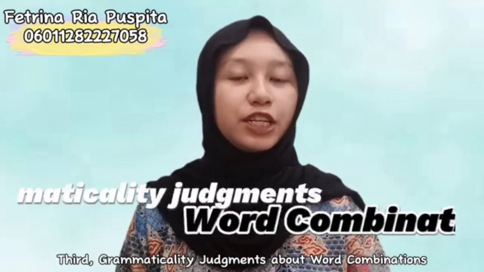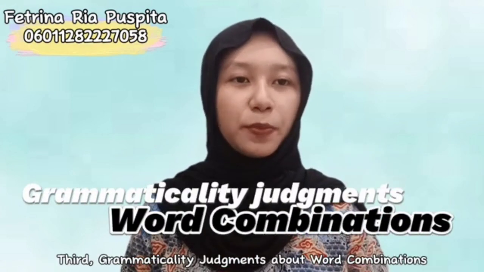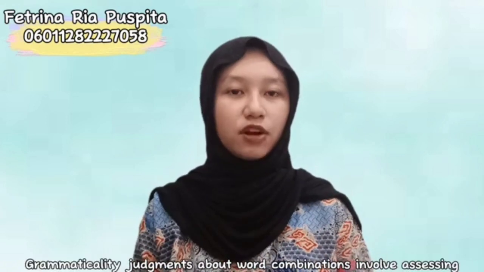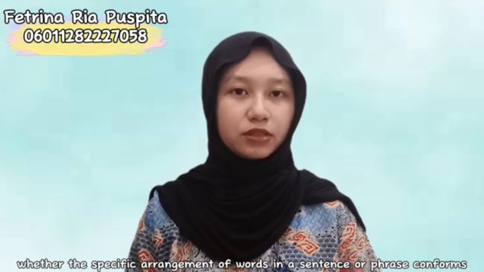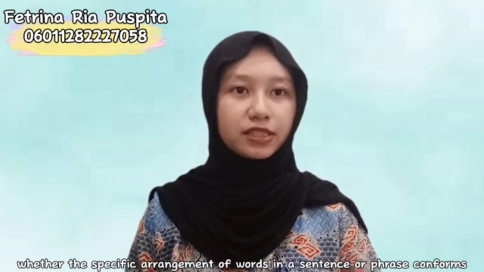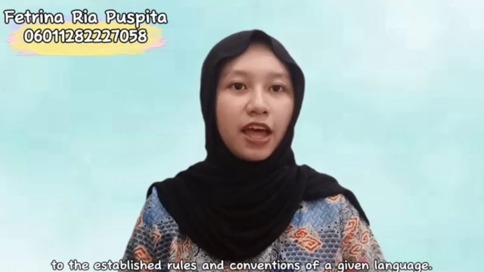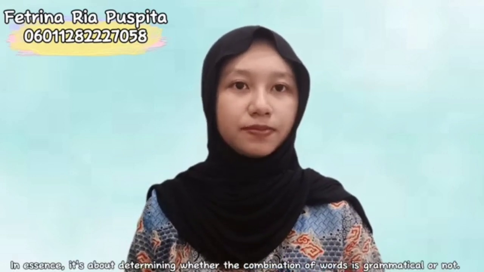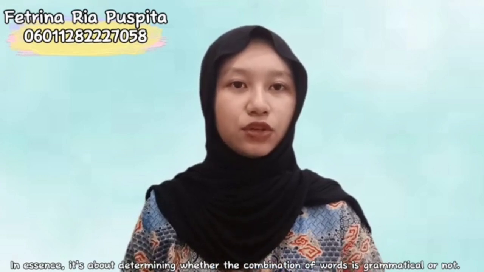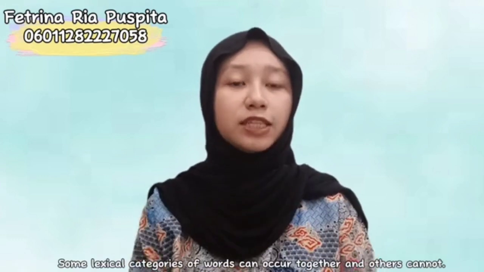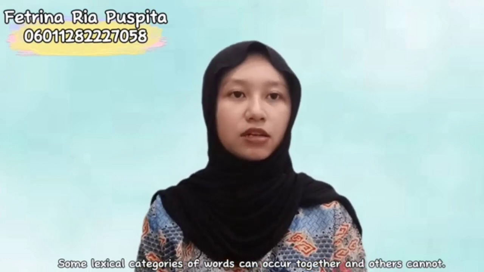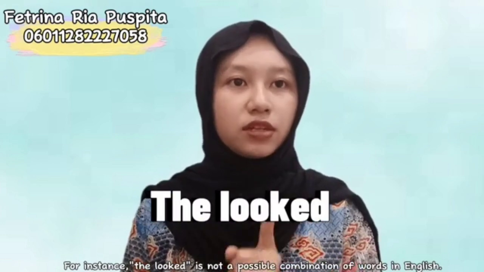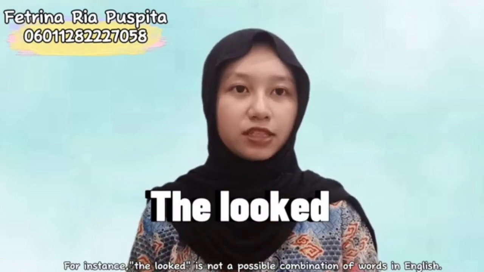Third, grammatical judgments about word combinations. Grammatical judgments about word combinations involve assessing whether the specific arrangement of words in a sentence or phrase conforms to the established rules and conventions of a given language. In essence, it's about determining whether the combination of words is grammatical or not. Some lexical categories of words can occur together, and others cannot. For instance, the looked is not a possible combination of words in English.